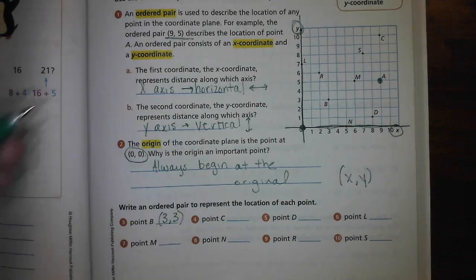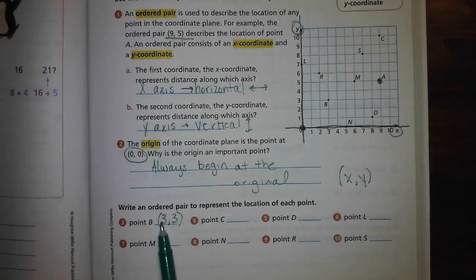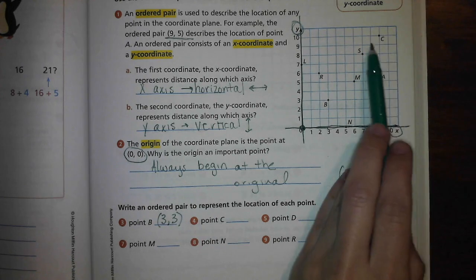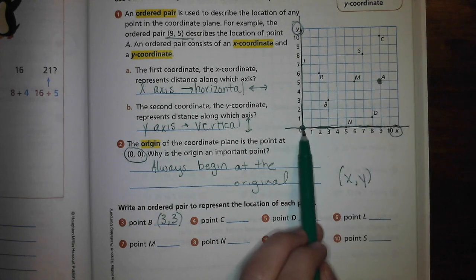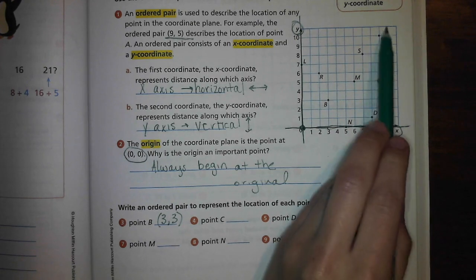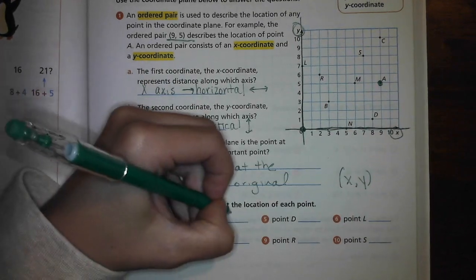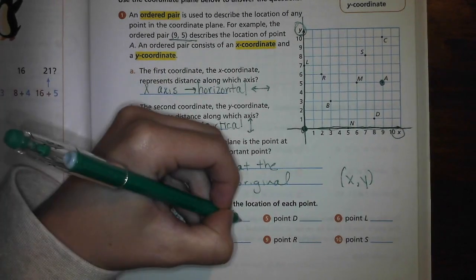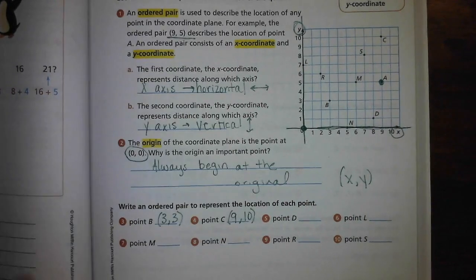So the ordered pair is parenthesis 3, comma, 3, close parentheses. Point C, let's see, here's C. Point C is over 9, up 10. So it is 9 on the x-axis, 10 on the y-axis.